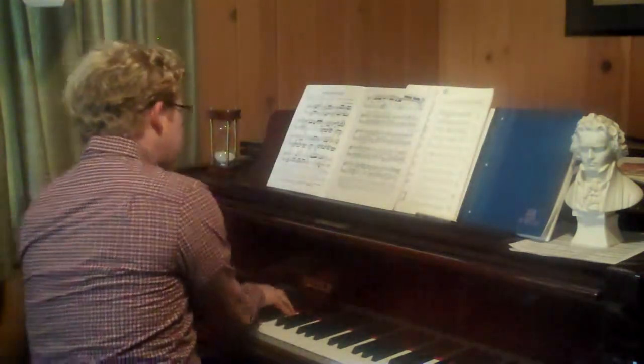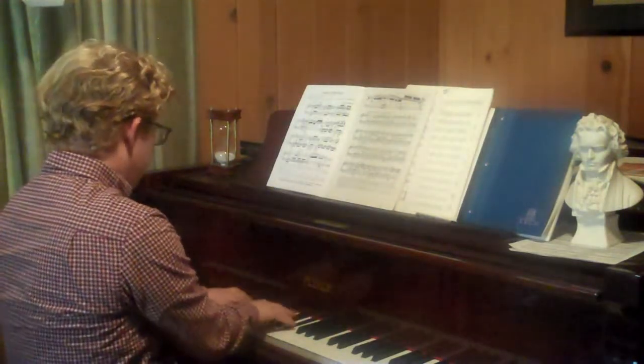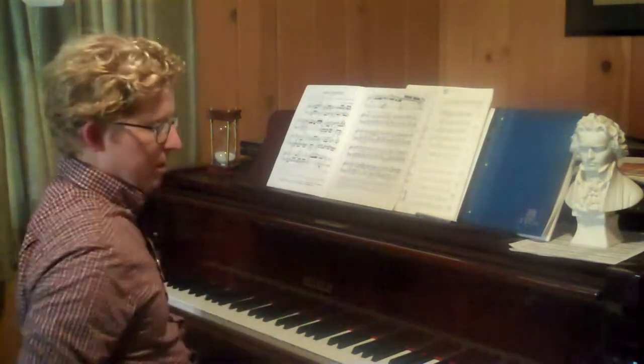The other purpose that an introduction can serve is to immediately establish the mood and the tonality. For example, in Beethoven's, I think it's Opus 13, the Pathétique Sonata, immediately he introduces the tragic C minor tonality. The primary theme is also in C minor. So those are two purposes that they can serve.